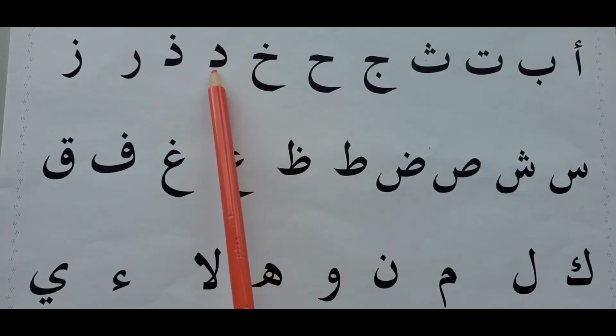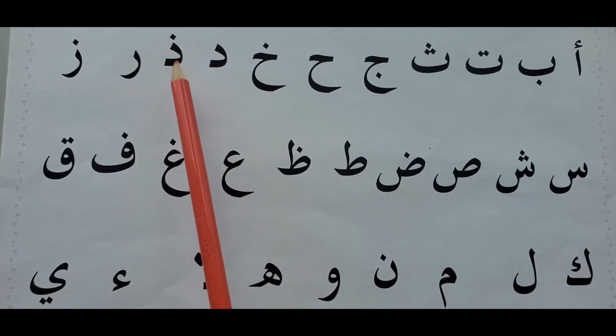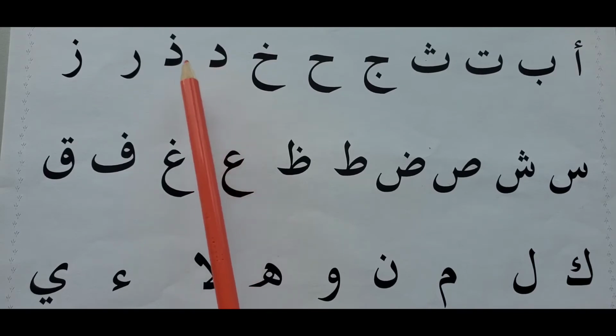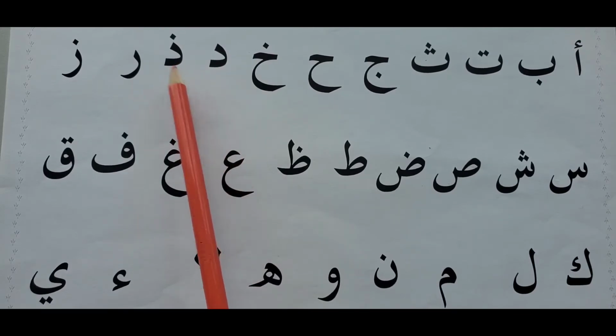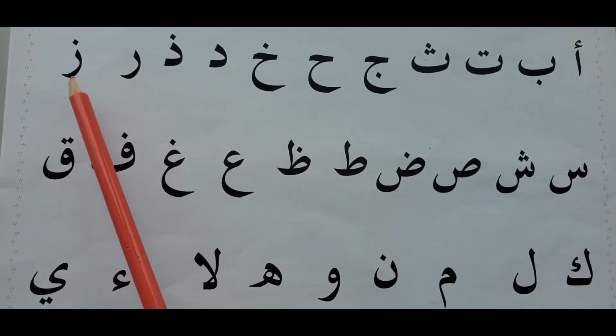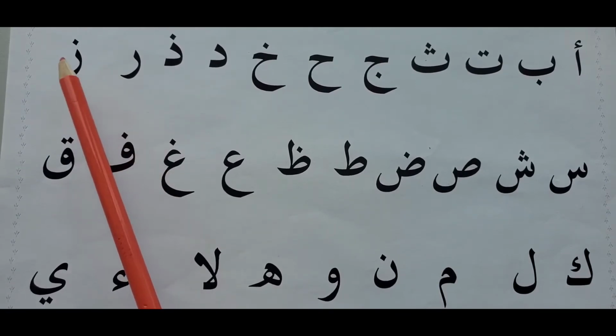Then we have Dal and Dhal. You can see Dal does not have any dot, but Dhal has one dot above it. Then we have Ra, and we have Za. Za has one dot above it.